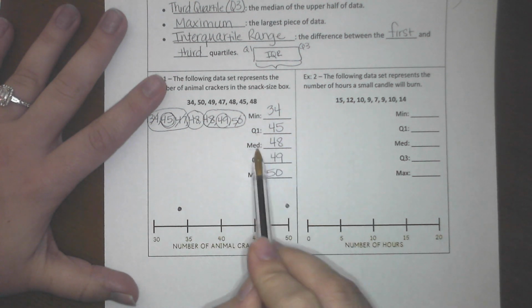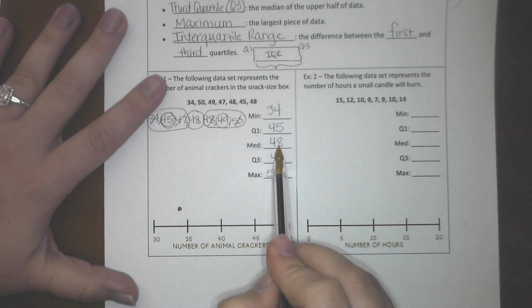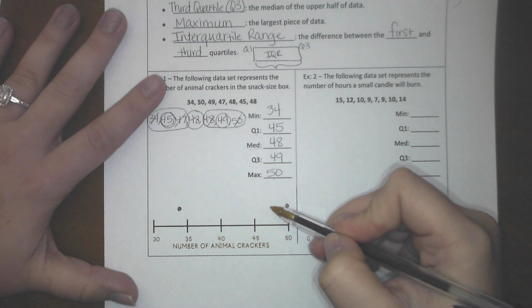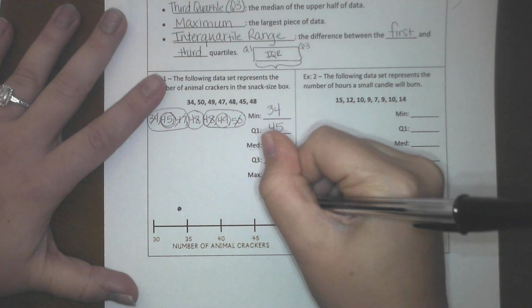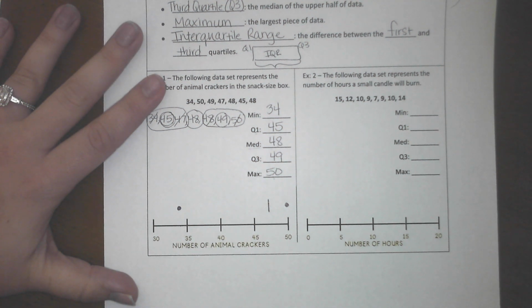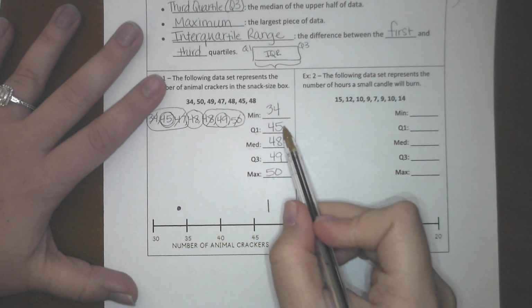Now, the median, I'm going to draw a line where I think the median is going to be. It's about 48, so I'm thinking right in between. It's about here. Just draw a line. That's your median. Now we're going to create the box with Q1 and Q3.